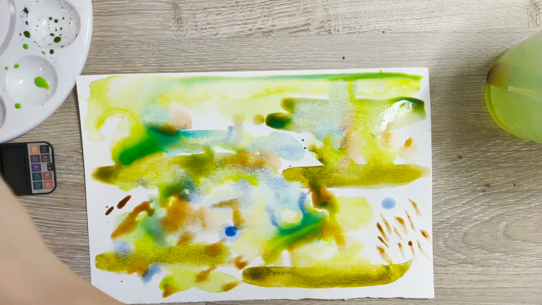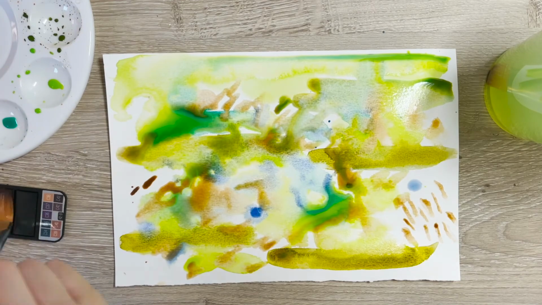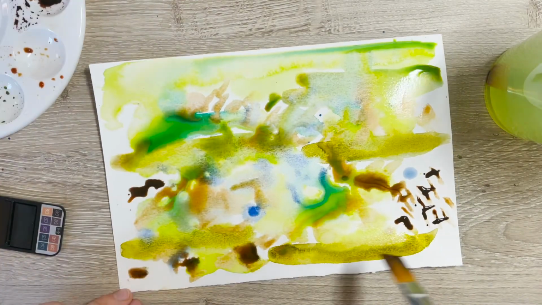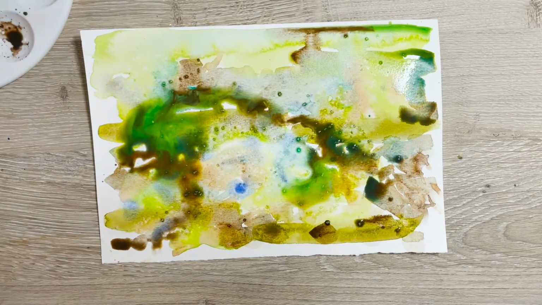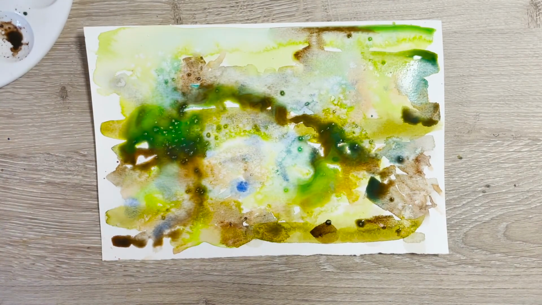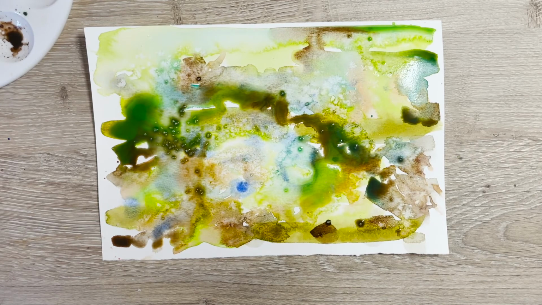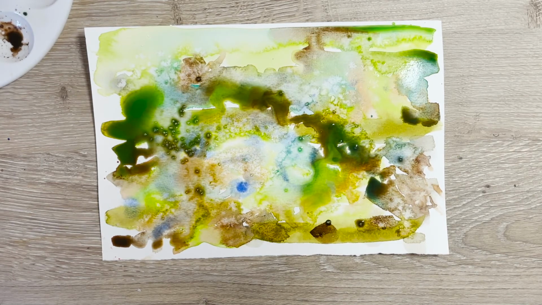If you finish your painting, place salt on wet areas. Please make sure it is wet enough for the salt to work. I'm using sea salt, though. You can use any sort of salt you have. And then we will wait for about 20 minutes until the salt melts and the watercolors dry.